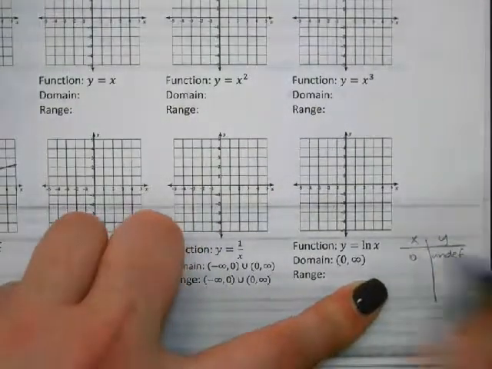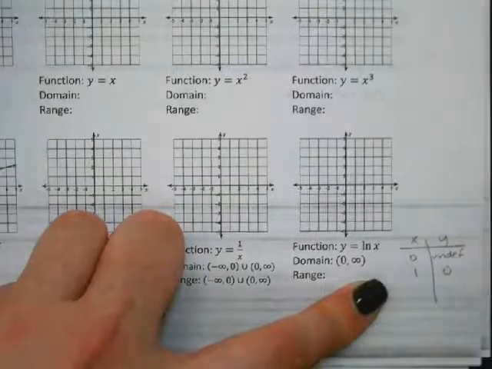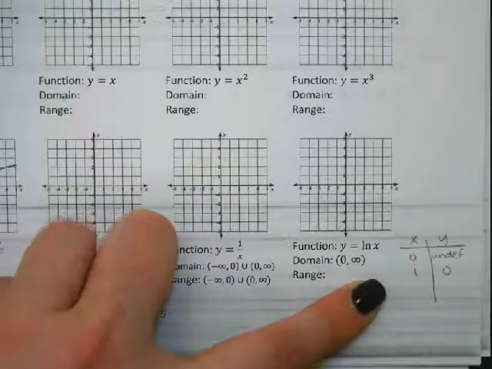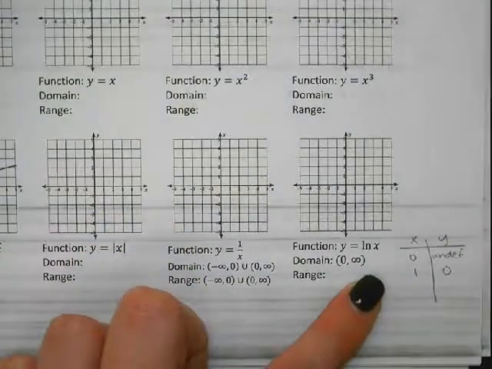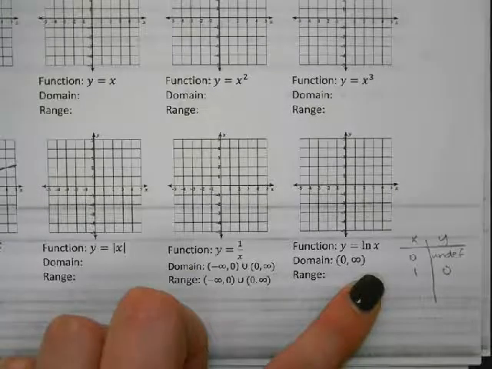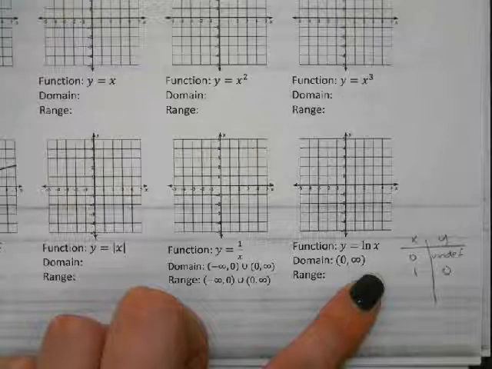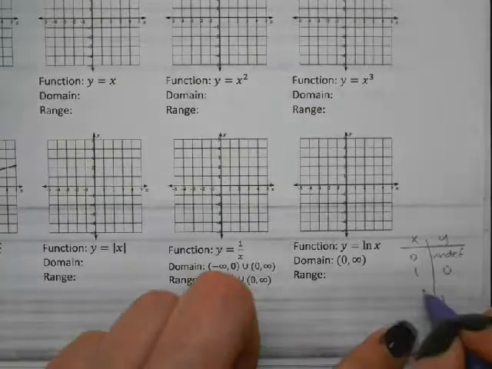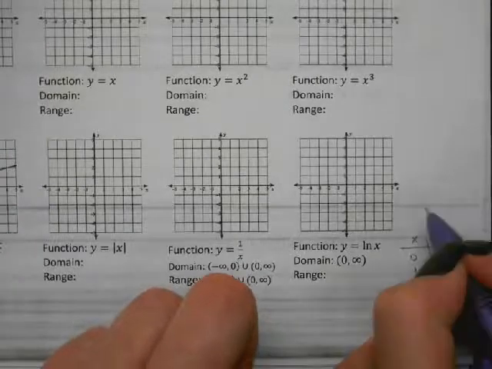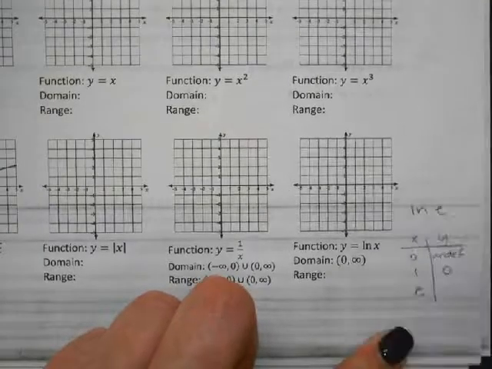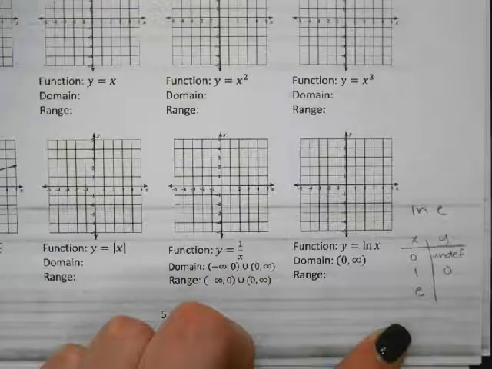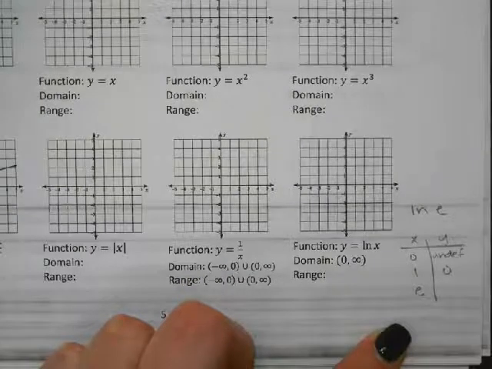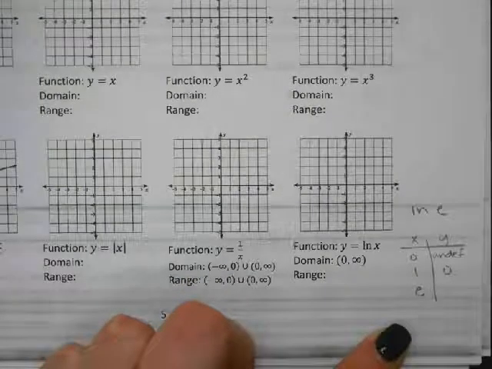Okay? Ln of 1 is 0, in case you weren't sure. Ln of 2 is some decimal that's going to be hard for me to get without a calculator. Same with ln of 3. The only other value I'm going to be able to get very easily is ln of e. So I'm going to put an e right here. You might not remember because I haven't gotten to the point in the notes yet where we're doing the log section.